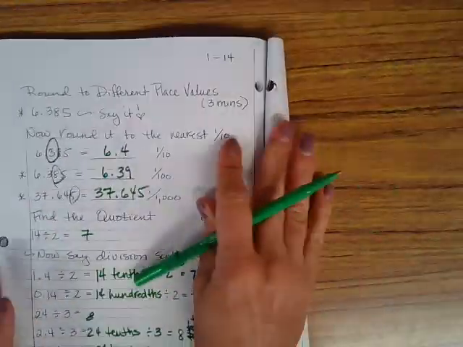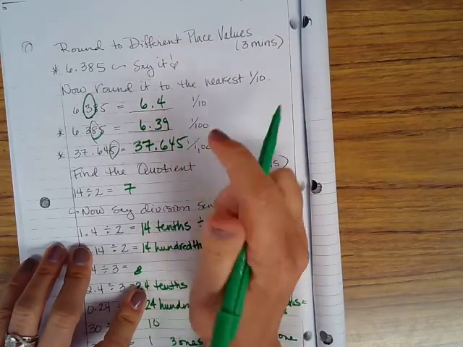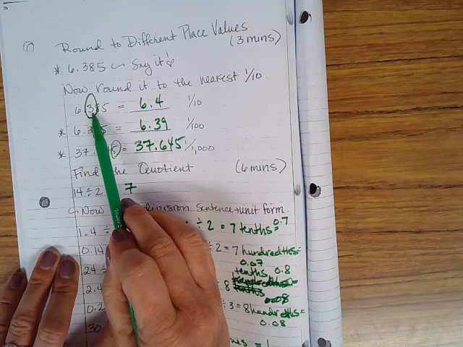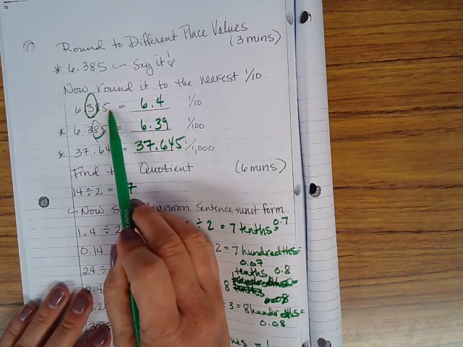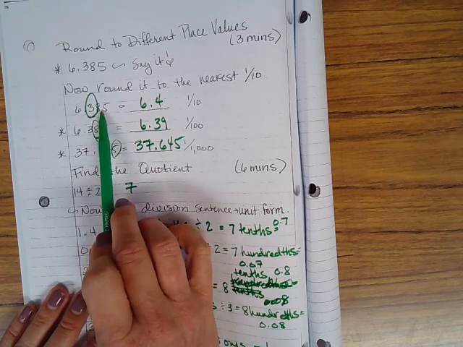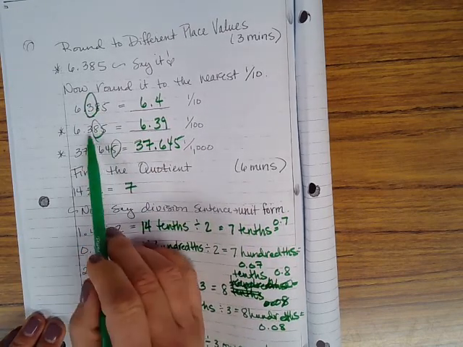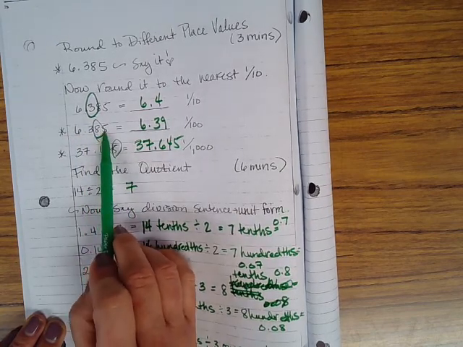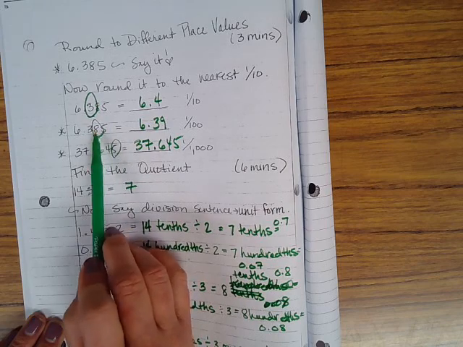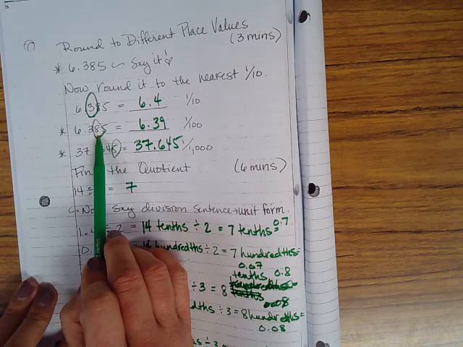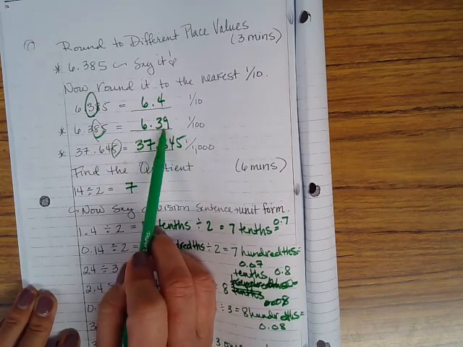Okay, the next slide. Round to a different place value. 6.385 is rounded to 6.4 because this number either stays the same or changes, and because of the 8, it has to change. 6.385 rounded to the nearest hundredth: the number is going to round up, because remember that the place we're focused on either stays the same or changes. So it's going to go up to 6.39.